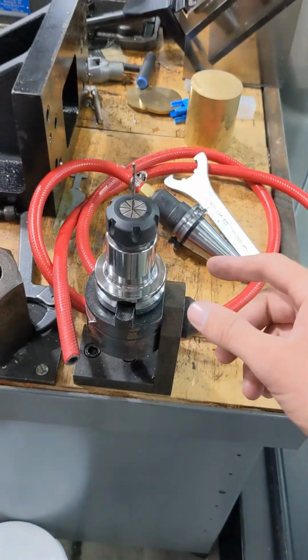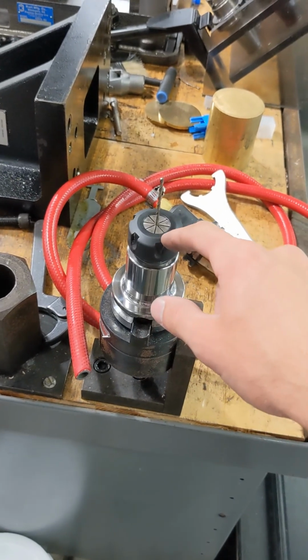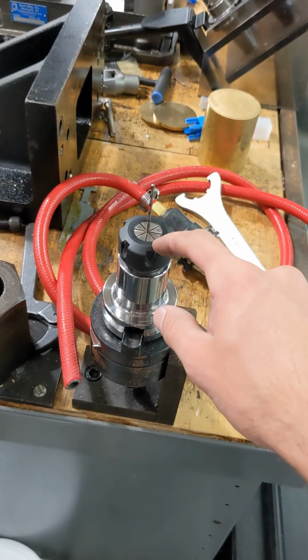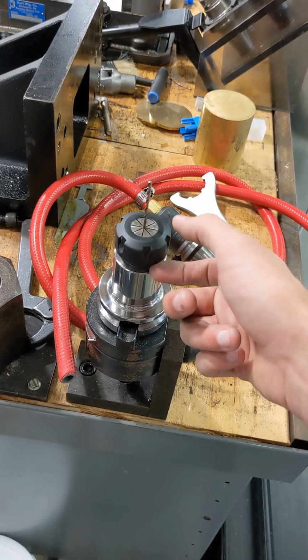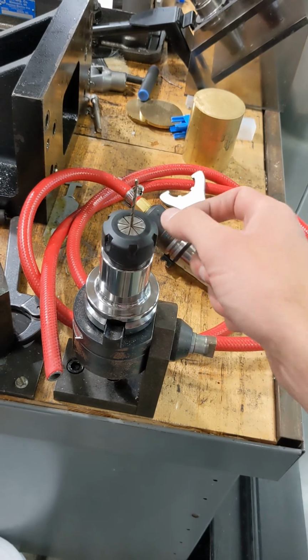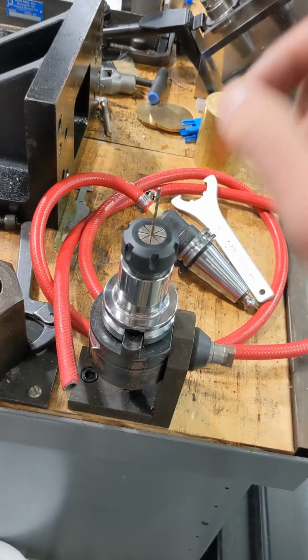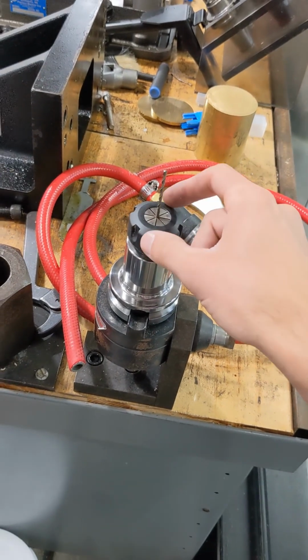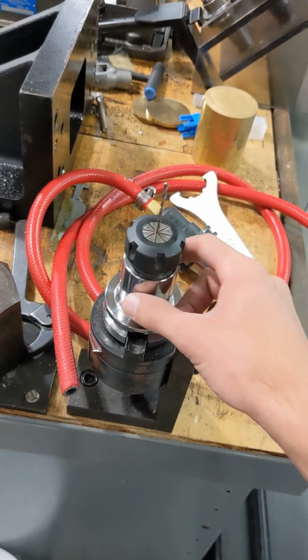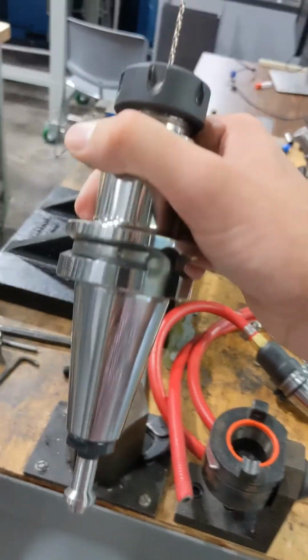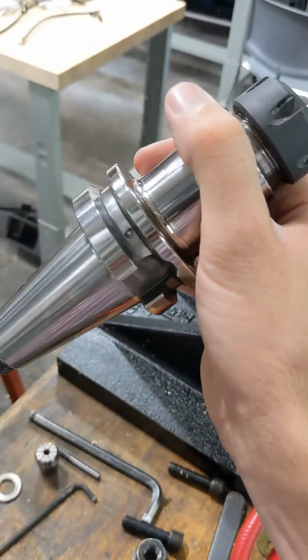You don't want to tighten your tool down crazy tight because you can actually crack these half nuts. You also want to make sure your tool is inserted the full length of the collet so that there's no extra pressure on one half of the collet versus the other. That can also damage your tool holder.